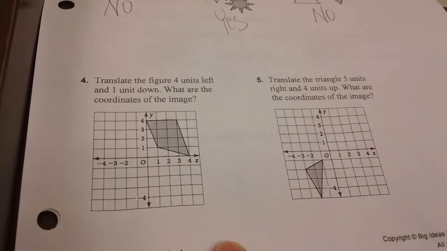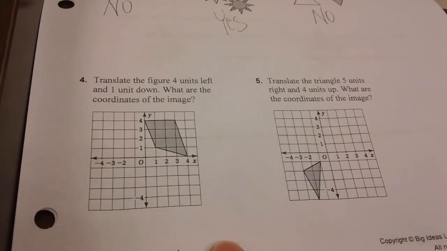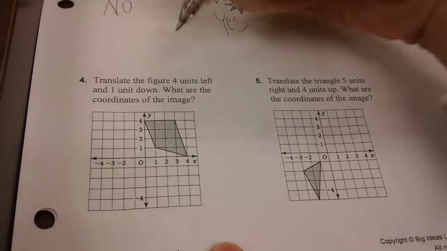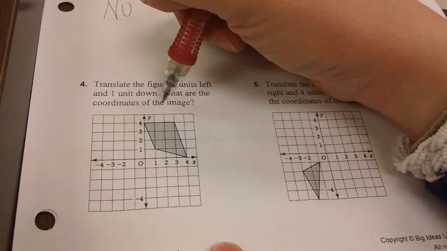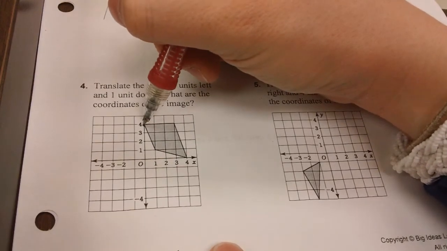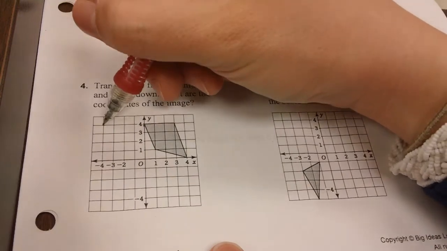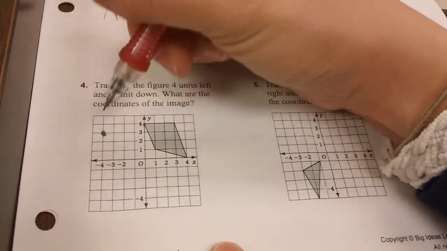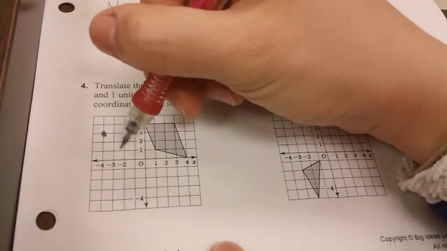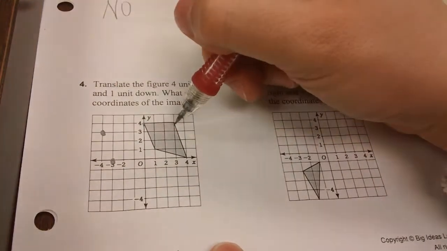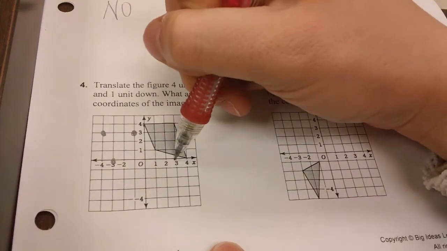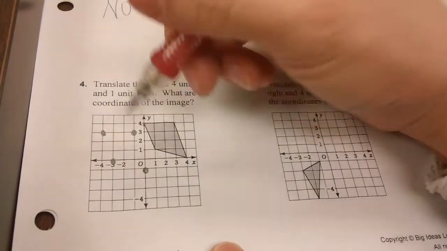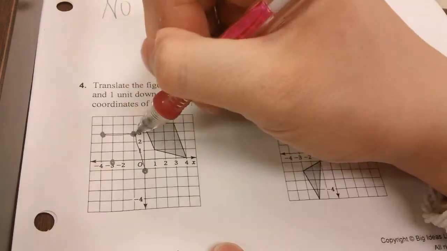Okay, the trick to translations is just counting from each vertex. So if we need to translate the figure 4 units left and 1 unit down and write the coordinates of the image, all we do is we start here and we say, okay, 1, 2, 3, 4 to the left, 1 down. We do that for each vertex. So here's my new figure or my image.